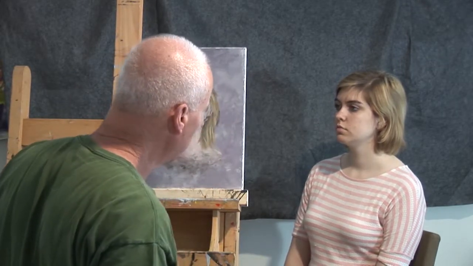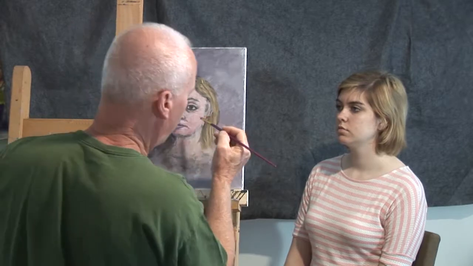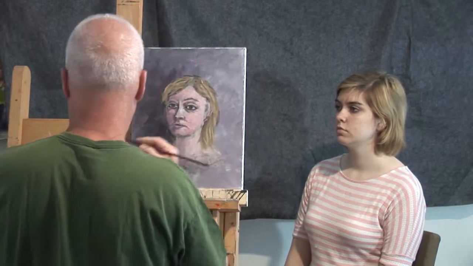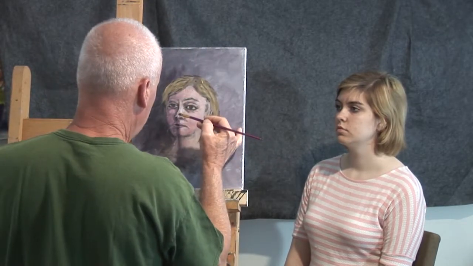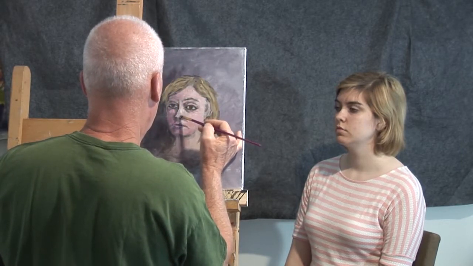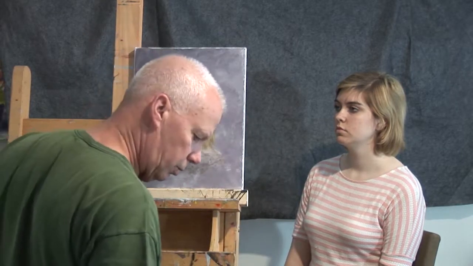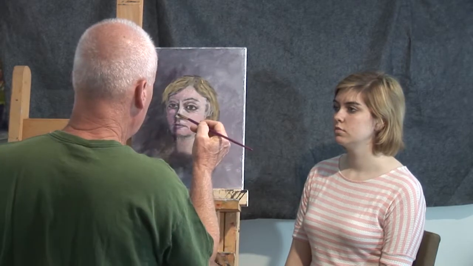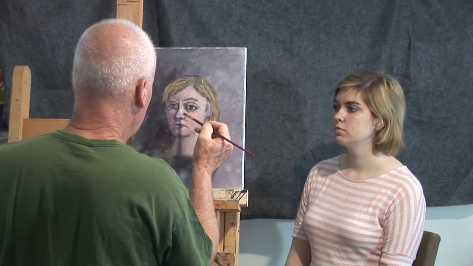Let me take a little of this mid-tone flesh and rebuild the part of the nose that isn't highlighted, so I can highlight it again. Build it up, take it down. That's a little too light. A little more of this mid-tone flesh here. Yeah, there we go.